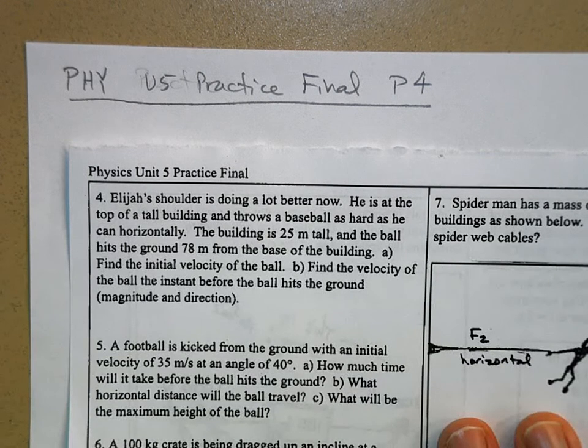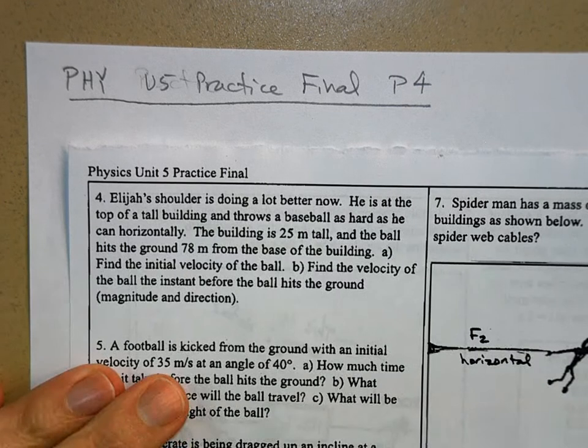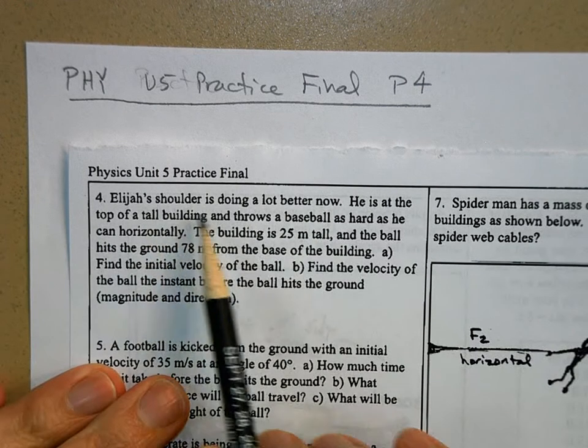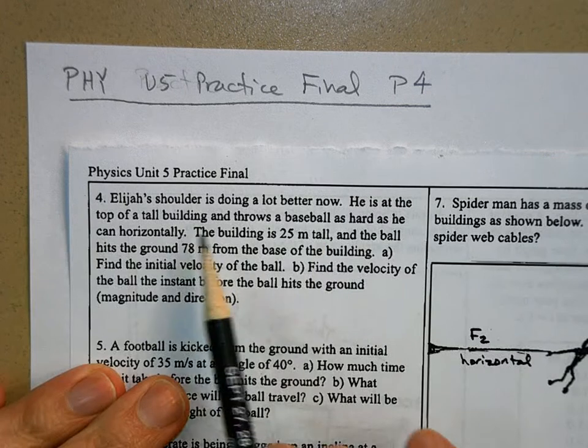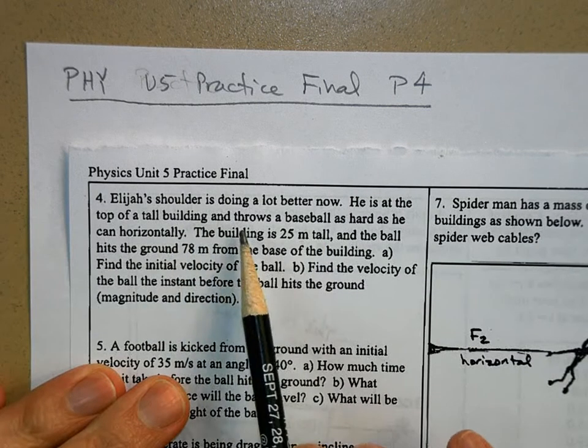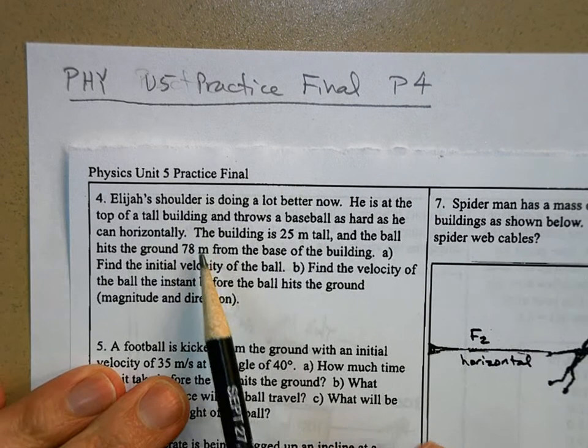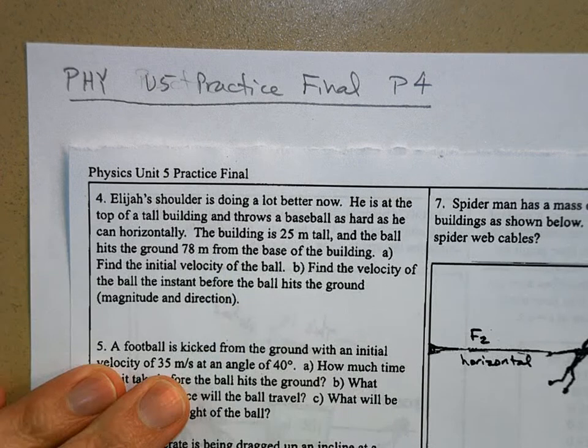From the Unit 5 practice final, let's do problem number 4. And I'll read the problem. It says, Elijah's shoulder is doing a lot better now. He is at the top of a tall building and throws a baseball as hard as he can horizontally. The building is 25 meters tall and the ball hits the ground 78 meters from the base of the building.